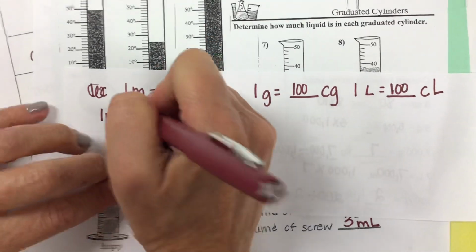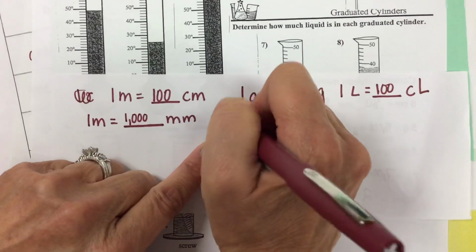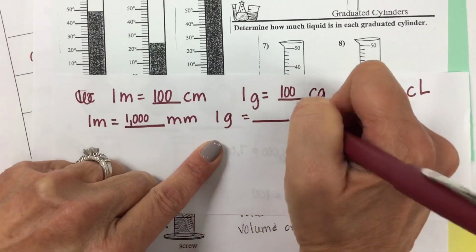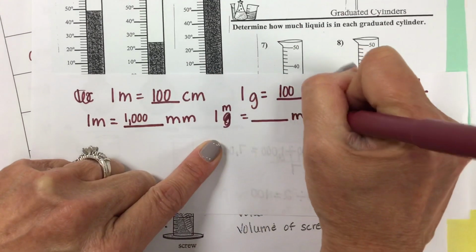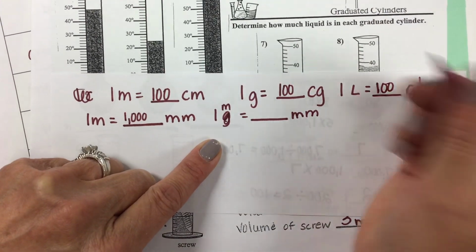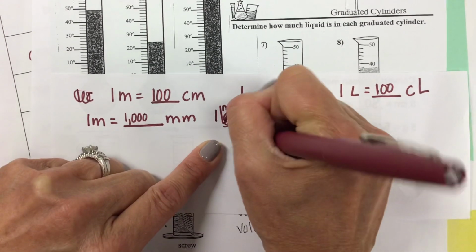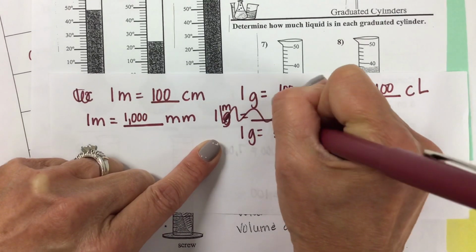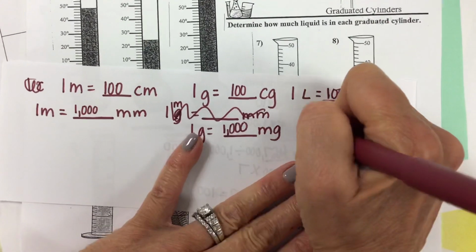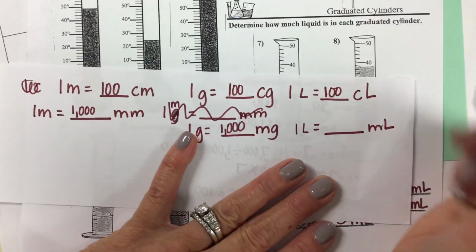1 meter is how many millimeters? Milli means 1,000. Okay, 1 gram is how many millimeters? I'm sorry, not 1 gram. 1 meter is how many millimeters? 1,000. I did mean gram, I'm sorry. 1 gram is how many milligrams? 1,000. Okay, and then 1 liter is how many milliliters? 1,000.